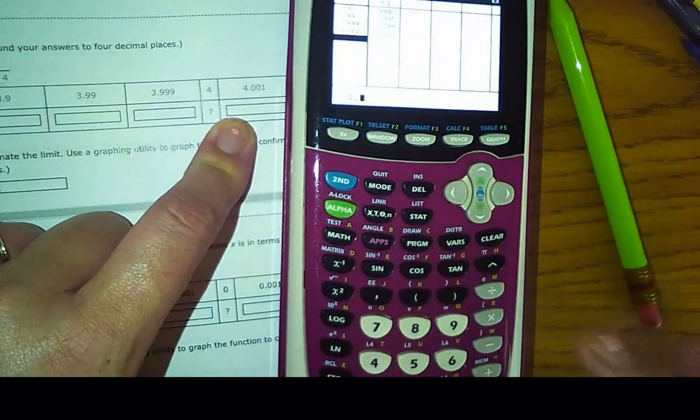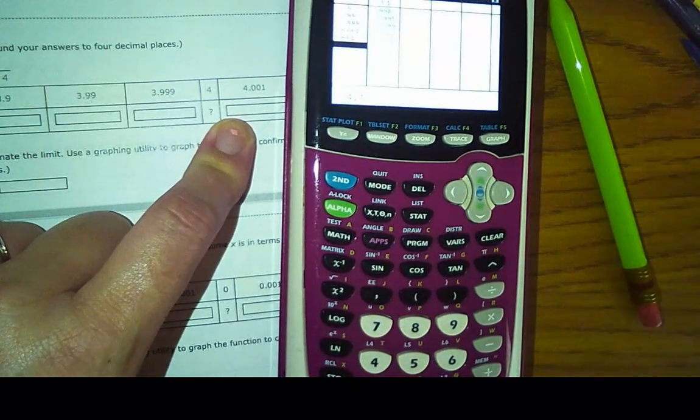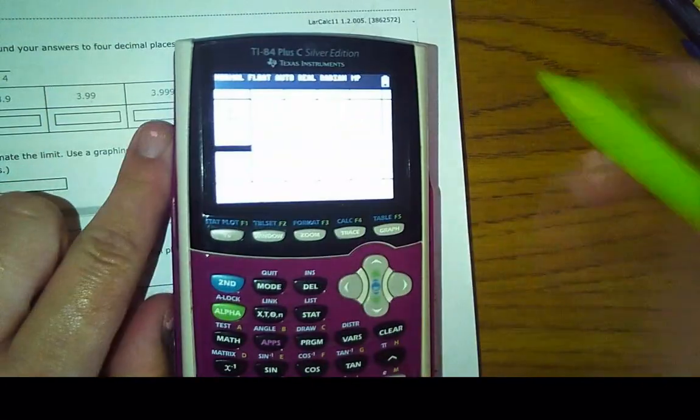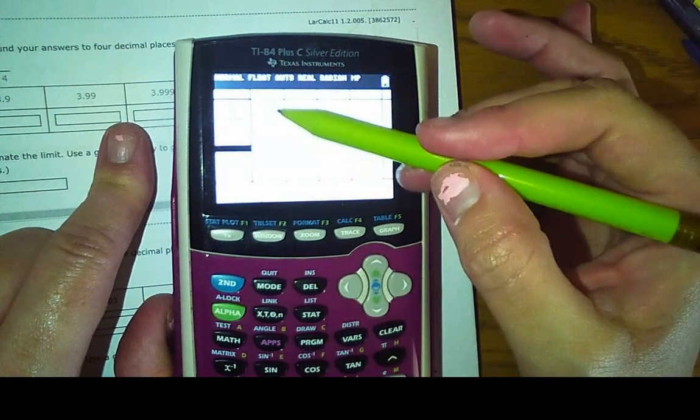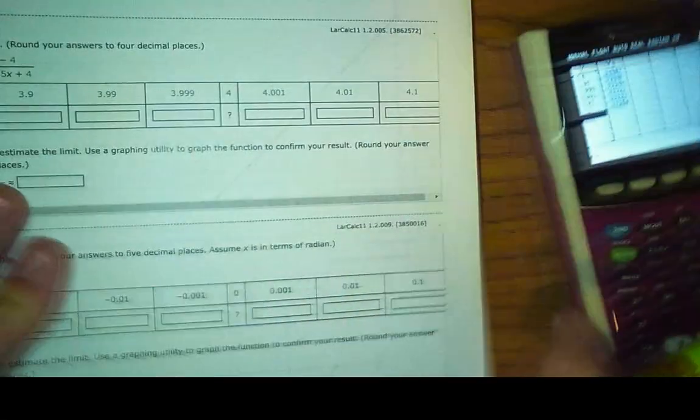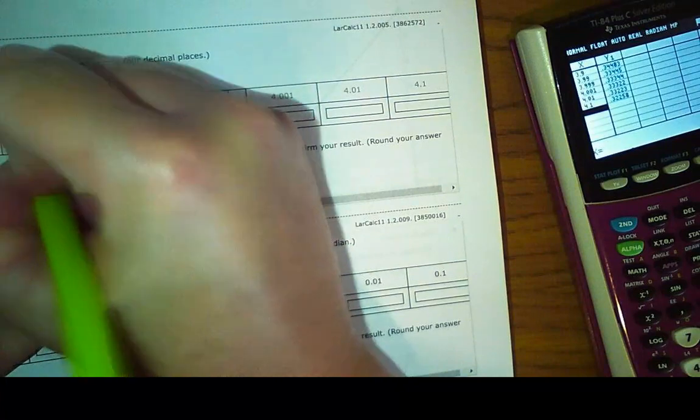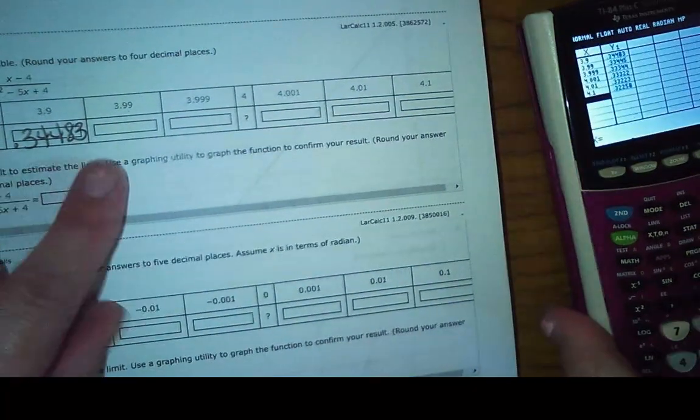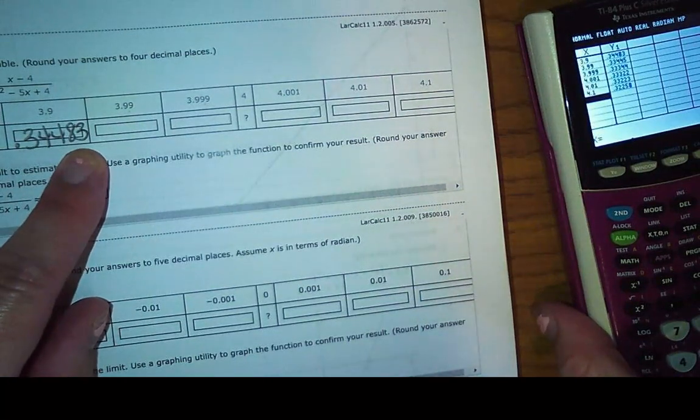And then 4.01, and then 4.1. Okay, so what happens when I look at this? For 3.9, I get 0.34483. Now, it says round it to 4 decimal places, and I just rounded it to 5.